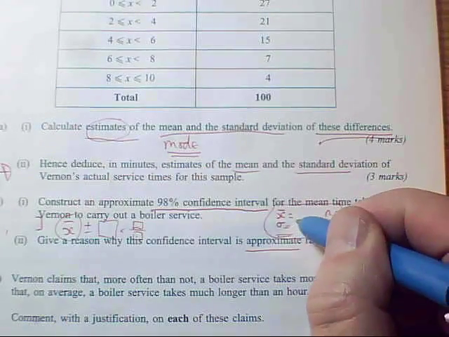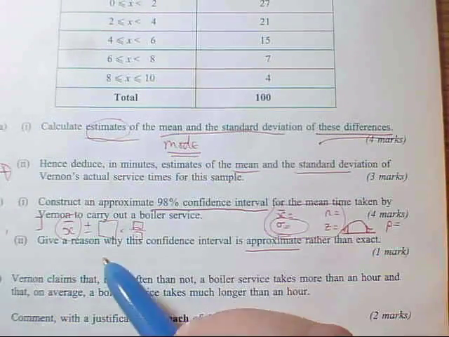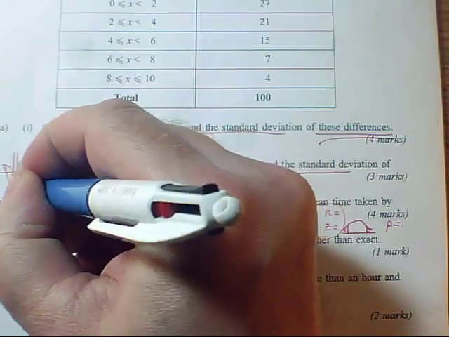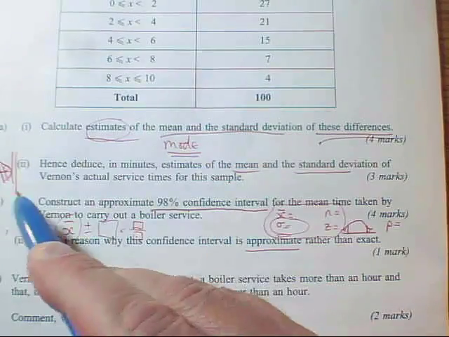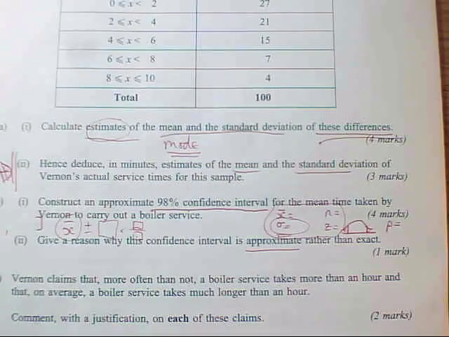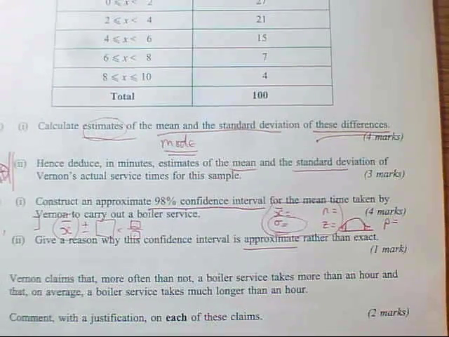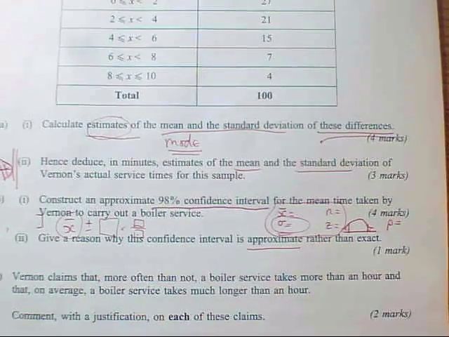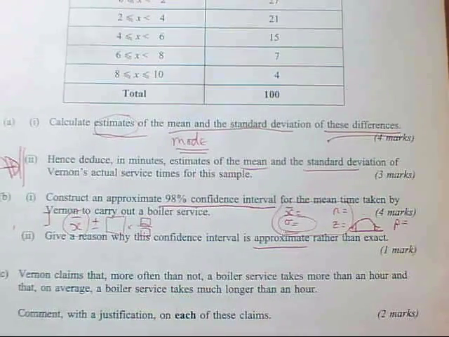Here and here come from this part here. So what word in part A is relevant when we talk about the values of x bar and of sigma that we've actually come up with? Are they exact values or are they something else?